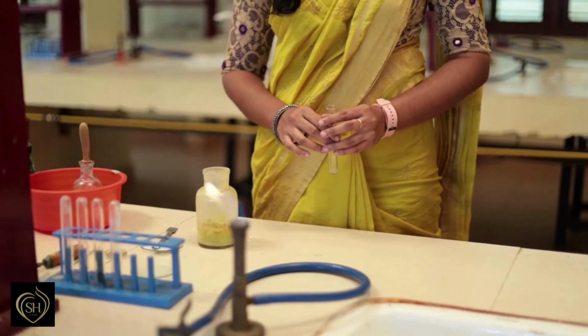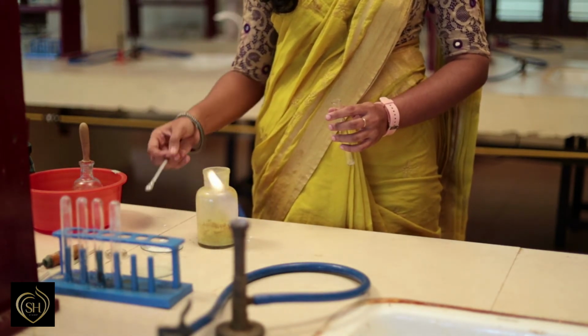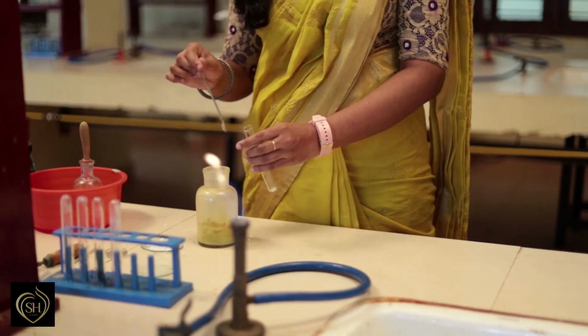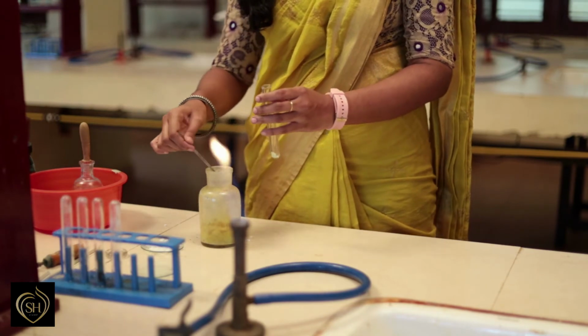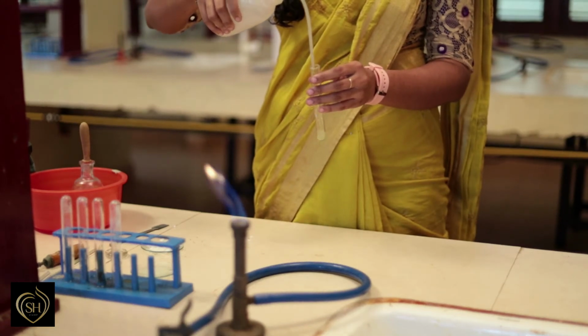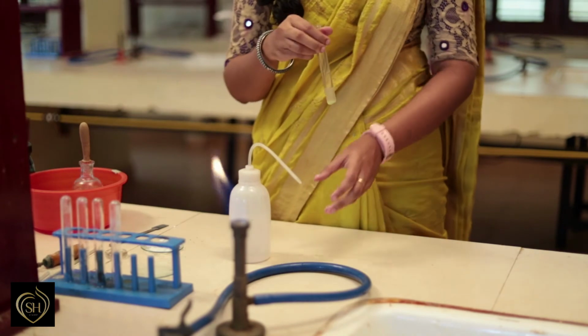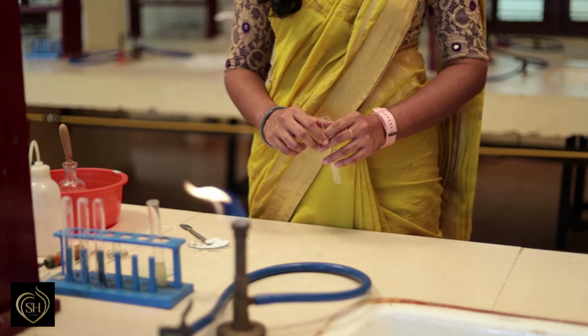Now, we confirm the presence of nitrate by performing brown ring test. The reagents used for the test are ferrous sulfate solution and concentrated sulfuric acid. For performing brown ring test, freshly prepared ferrous sulfate solution is needed. For brown ring test, we have to prepare salt solution.